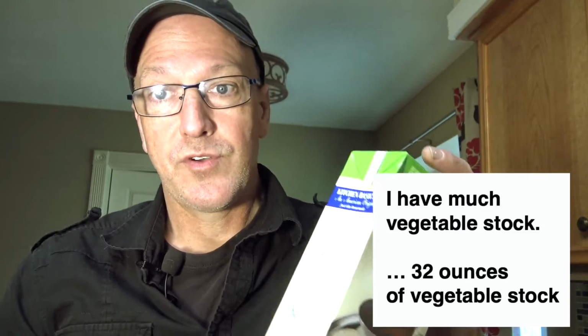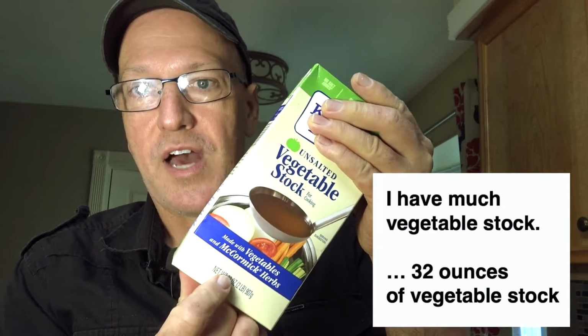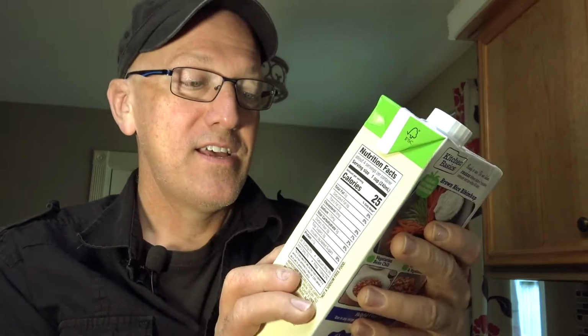Can I have 1 vegetable stock, 2 vegetable stock, 3? No. Anything that's liquid is non-countable. So I have much vegetable stock. 32 ounces of vegetable stock. What is vegetable stock? S-T-O-C-K. Vegetable stock is water that has the flavor of vegetables. You might see other kinds of stock in the grocery store. Chicken stock, beef stock.